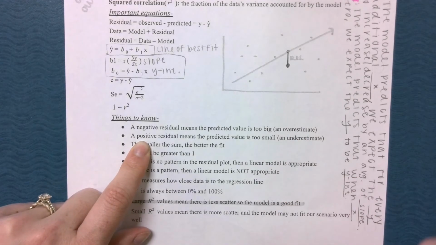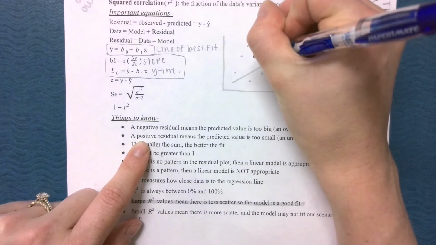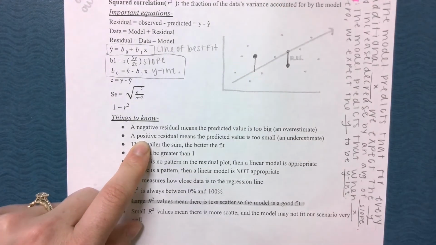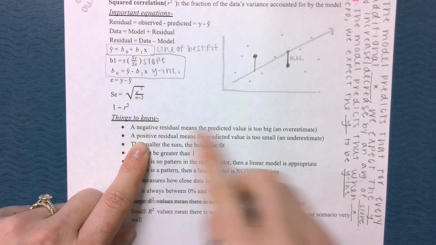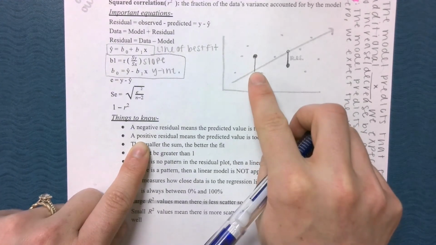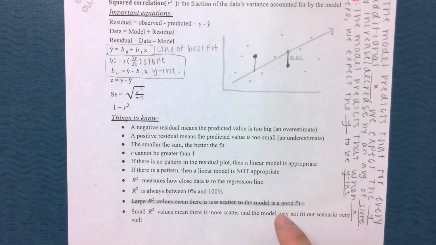Positive residual will go the opposite way, so that would be a dot that's above the line of best fit, positive residual. But what happened was our line was too low, it made an underestimate.